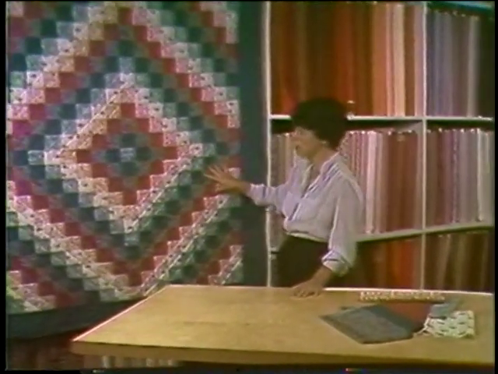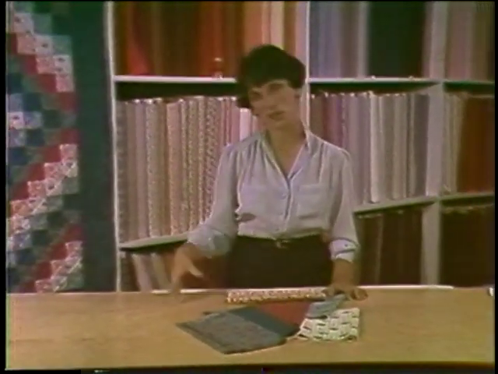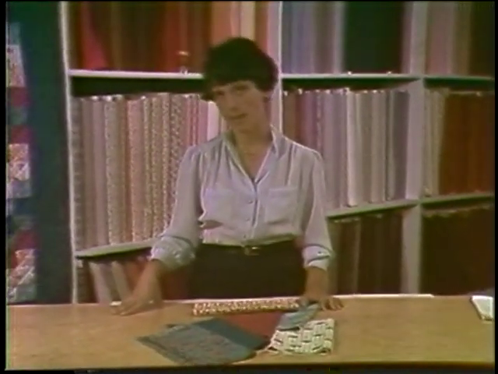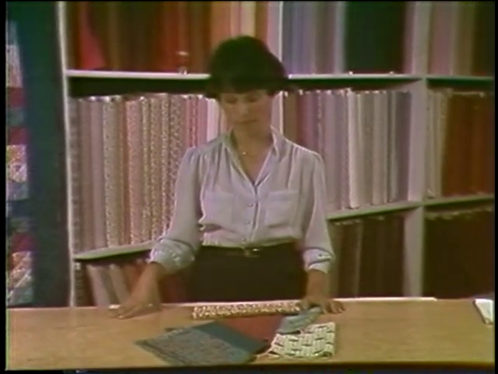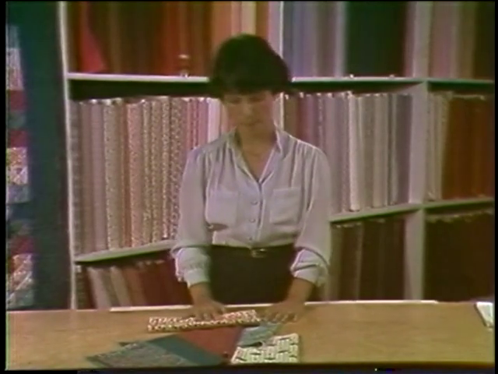I chose the colors that I wanted to match my family room, and you'll have to think about what decor you want to match or who you're giving it to, what colors they would like their trip around the world quilt to be made in. So here are my fabric colors, and now I have to decide how to arrange them.